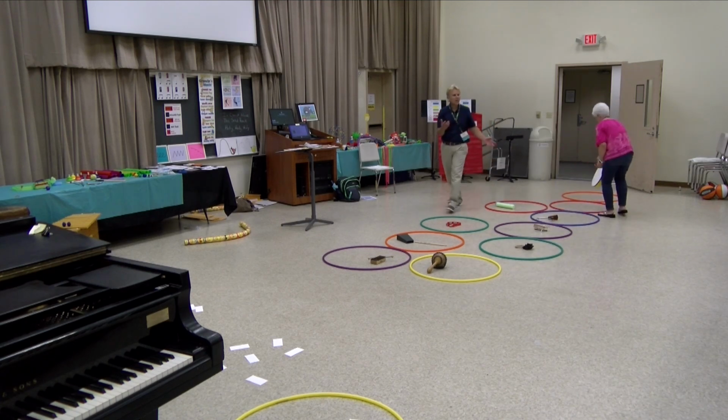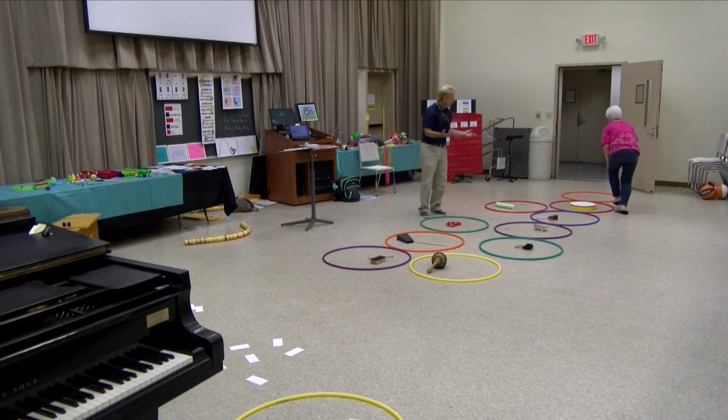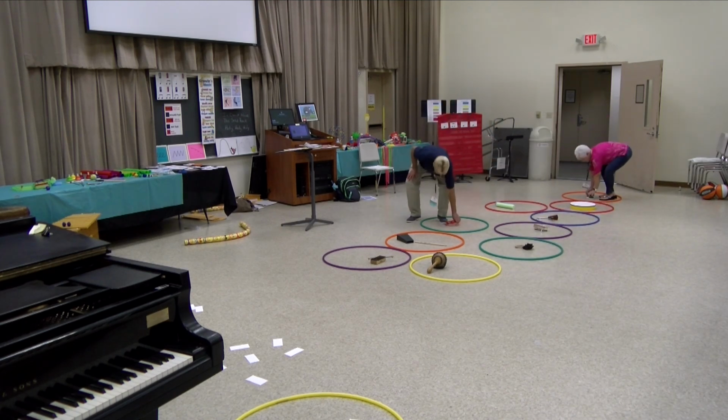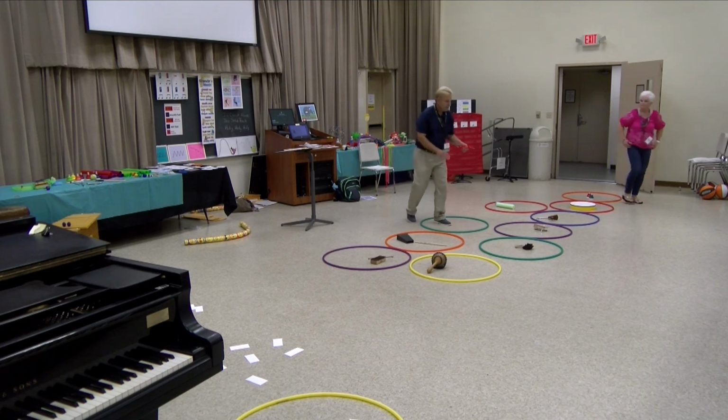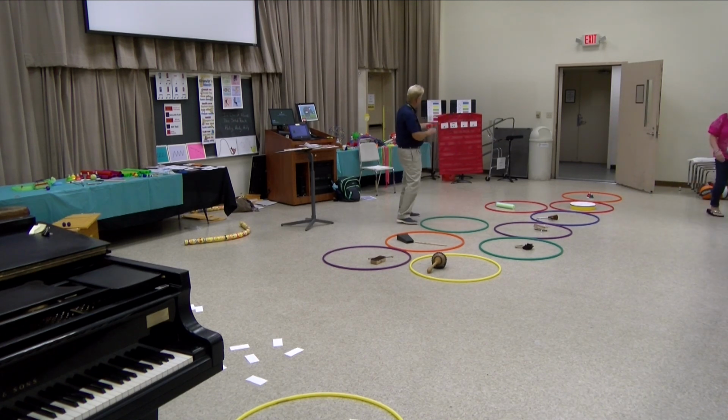Okay, I would demonstrate the instrument first. So, tambourine, here's how you play, the way I do it. I'm going to have a rhythm. They're going to read the rhythm when the music stops. Everybody gets behind the hoop, and I'll say, ready, go. They read the rhythm with their instrument.